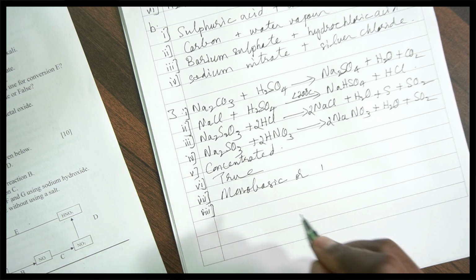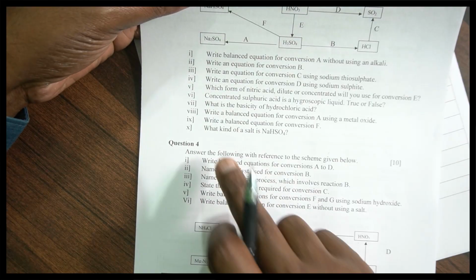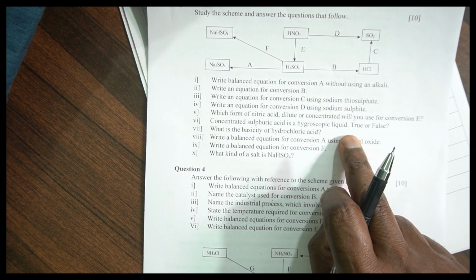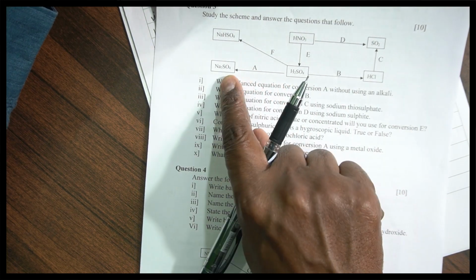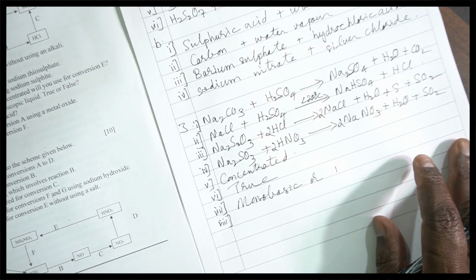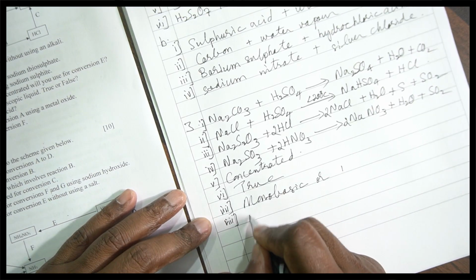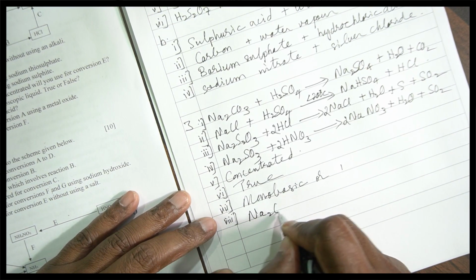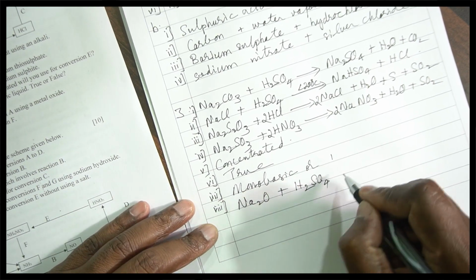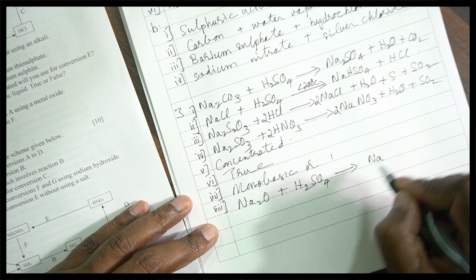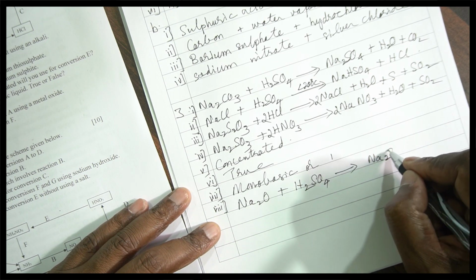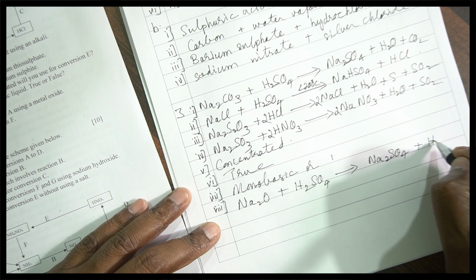Part 8 of the question. Write a balanced equation for conversion A using a metal oxide. Where is conversion A? A is H2SO4 to Na2SO4 using a metal oxide. So Na2SO4 we need, so we take sodium oxide, Na2O, plus dilute sulfuric acid H2SO4. You get salt plus water. This metal oxide is a base. So base plus acid is salt plus water, Na2SO4 plus H2O.